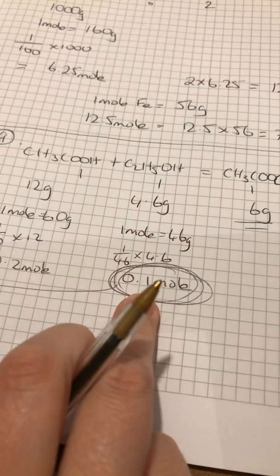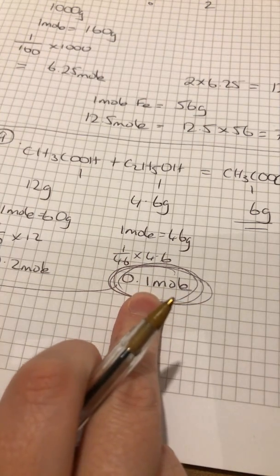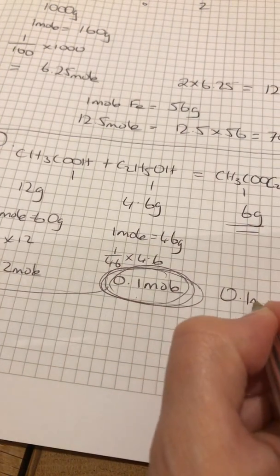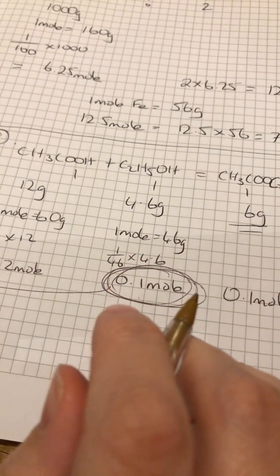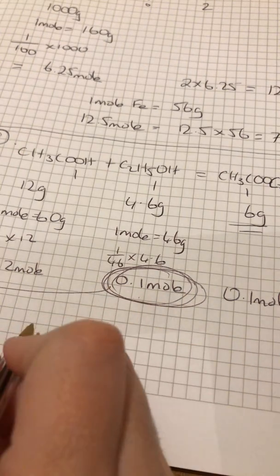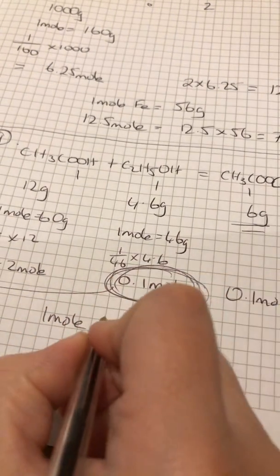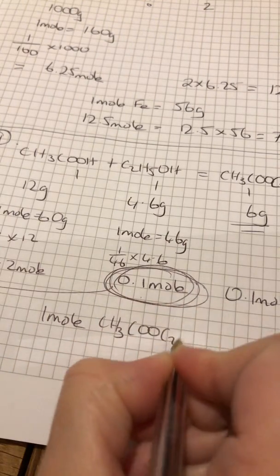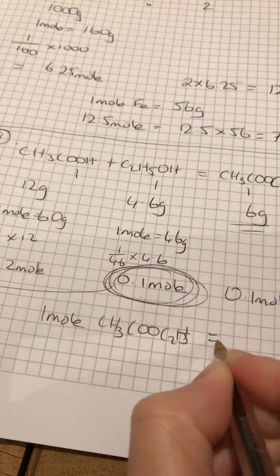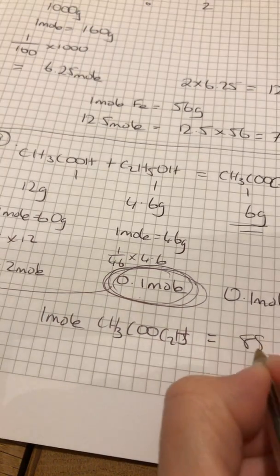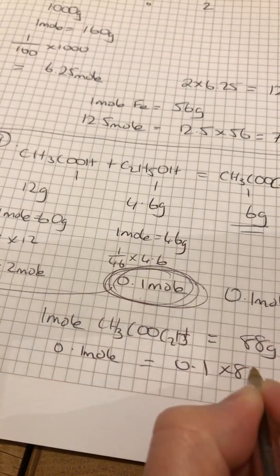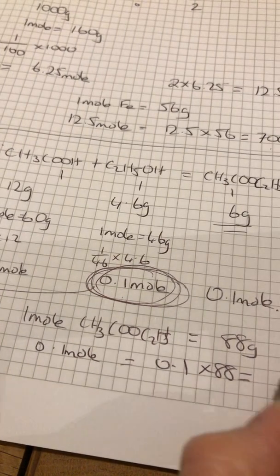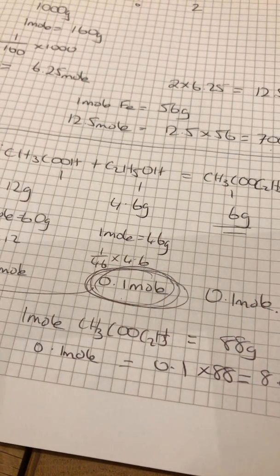Whichever has the lowest moles in the reactants is the limiting reagent. So the max amount of product that I can make is 0.1 moles. Okay, so then I go from there and try to work out what mass that would be. So I'm saying 1 mole of the CH3COOC2H5 is equal to 88 grams, and I made 0.1 mole of it maximum, so it's 0.1 multiplied by 88. So I should have made 8.8 grams, theoretically.